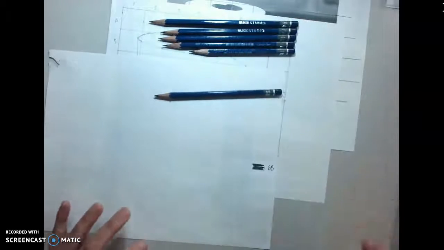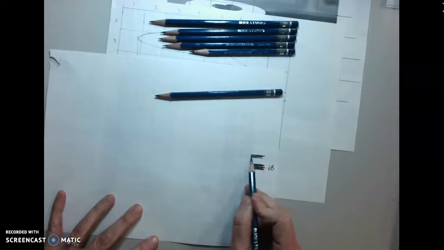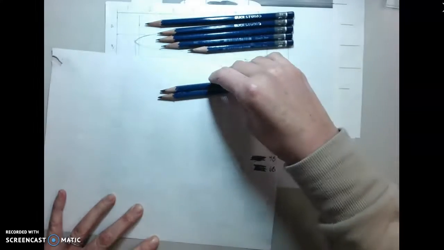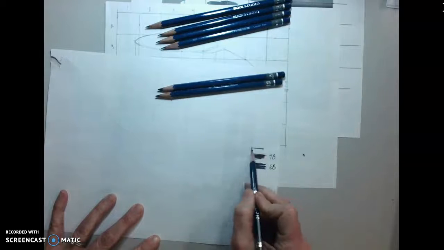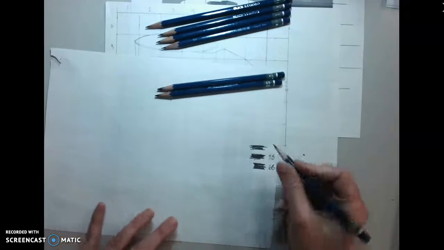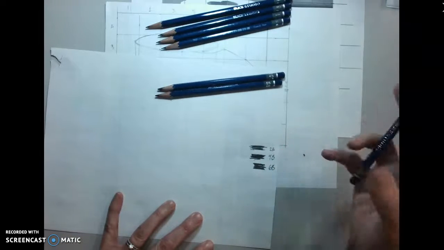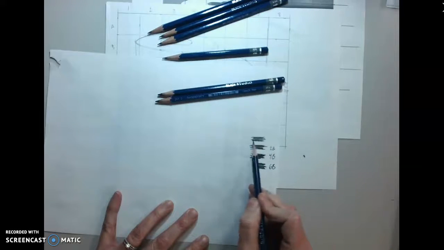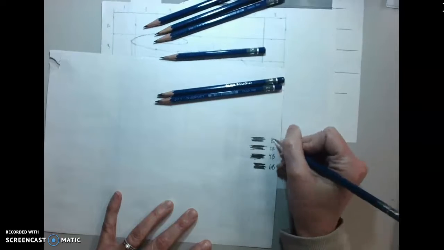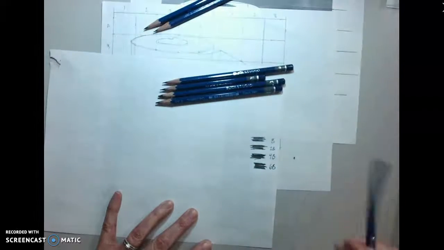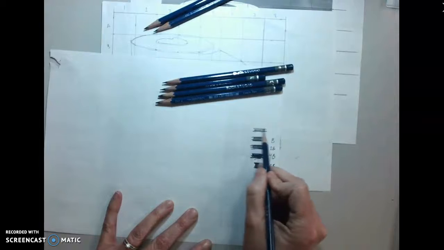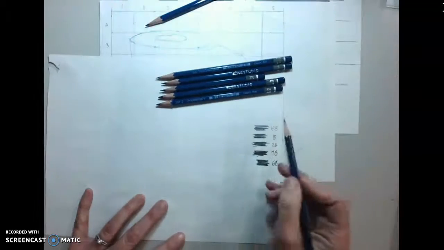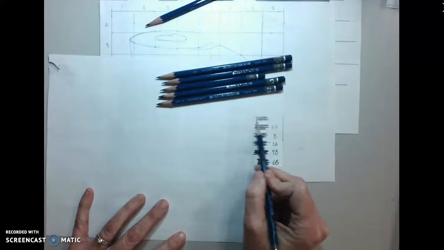The first thing you're going to do on your paper or in your sketchbook, wherever you're working, is to create a little mini value scale with the pencils you have and label them. I've started with the darkest pencil, which is 6B, and I'm working my way up. 4B, 2B, B, HB, I have 2H and 4H, and you can see as I move up, the pencils are getting lighter.